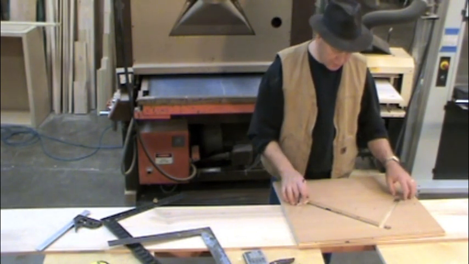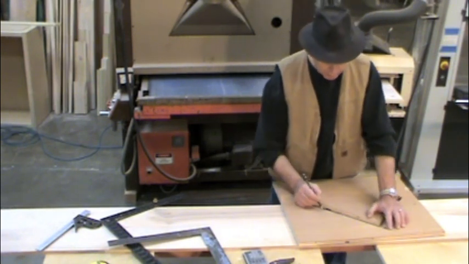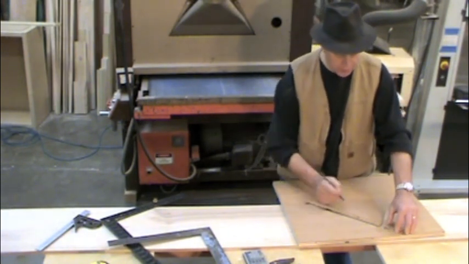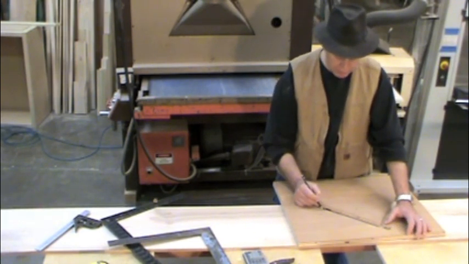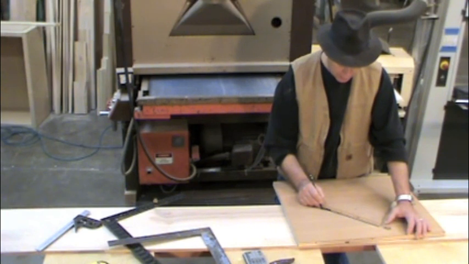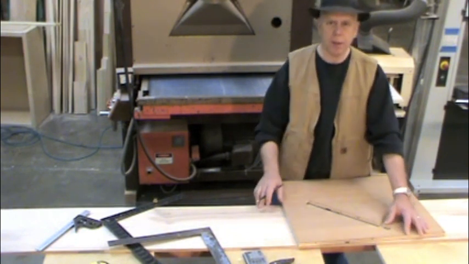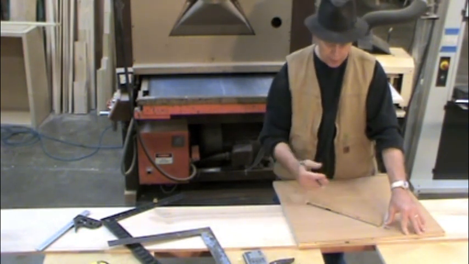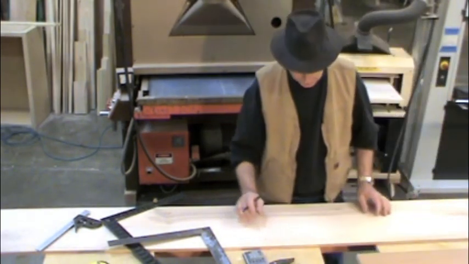When we do this, we see that the template that I've made does not extend past the end of the board. I've laid out here from the face of the riser back 10 inches, and I've made a mark. This mark here indicates the minimum depth that the skirt can be and not have a gap showing on the finished product.